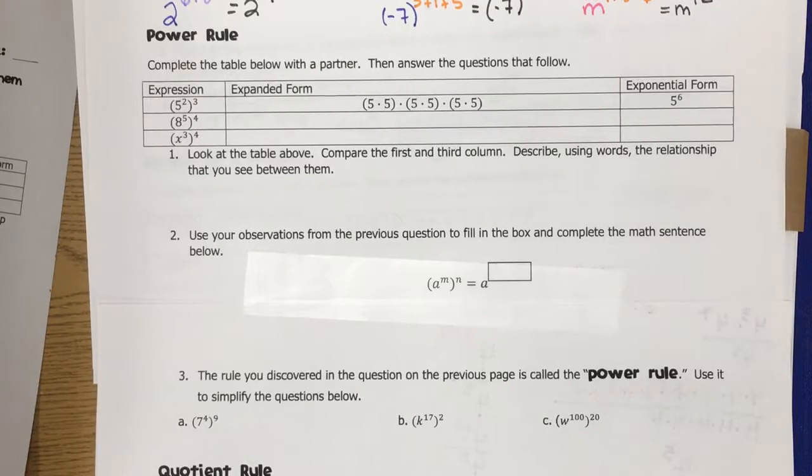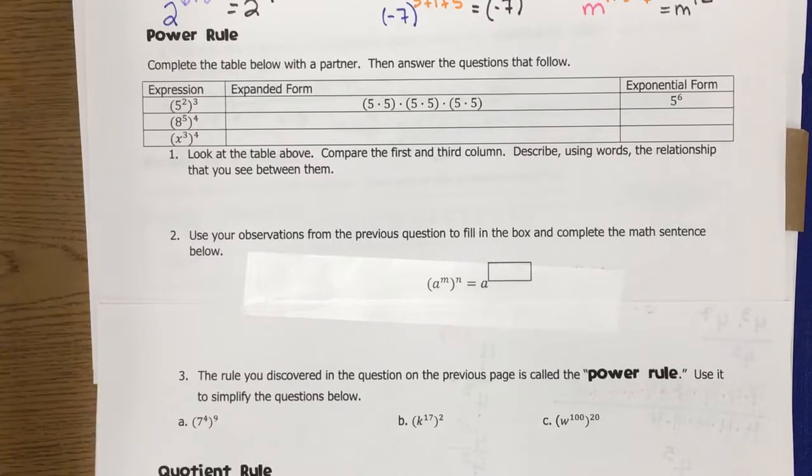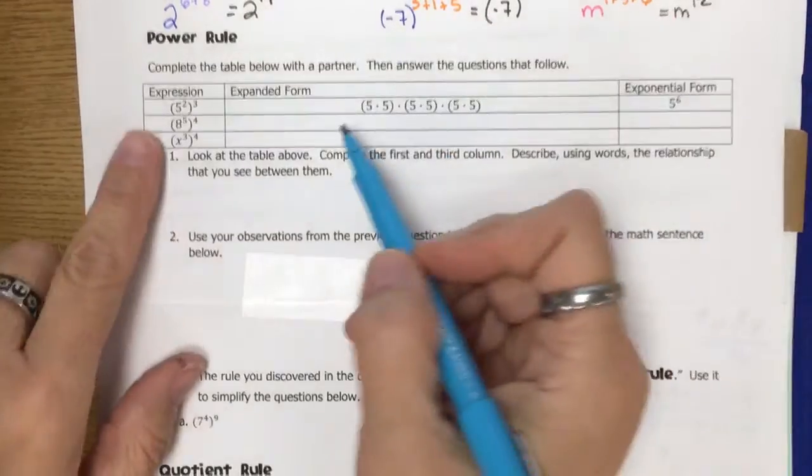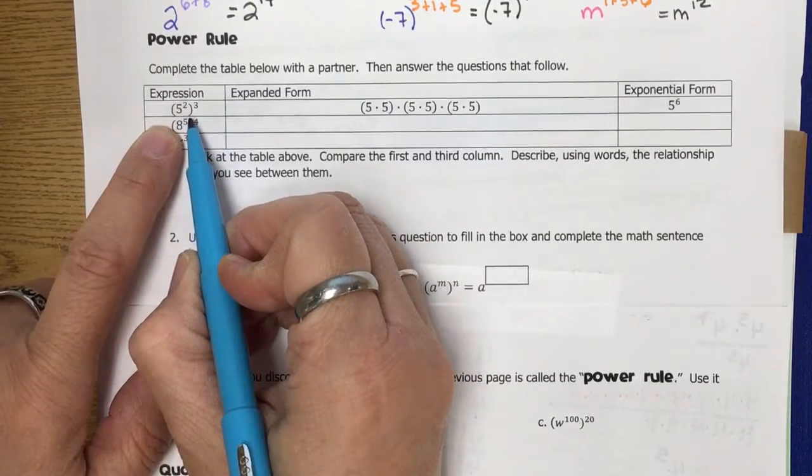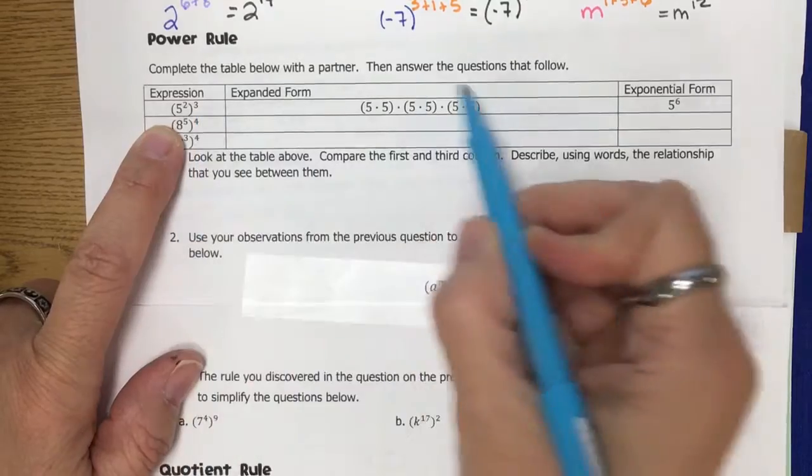Okay, so the next thing on our list of things to do is the power rule. We're going to start out with the basics, and you should have already done this with your partners, so let's get started. If you notice, this says that I have 5 to the second power inside the parentheses, but then I have it to the third power here.